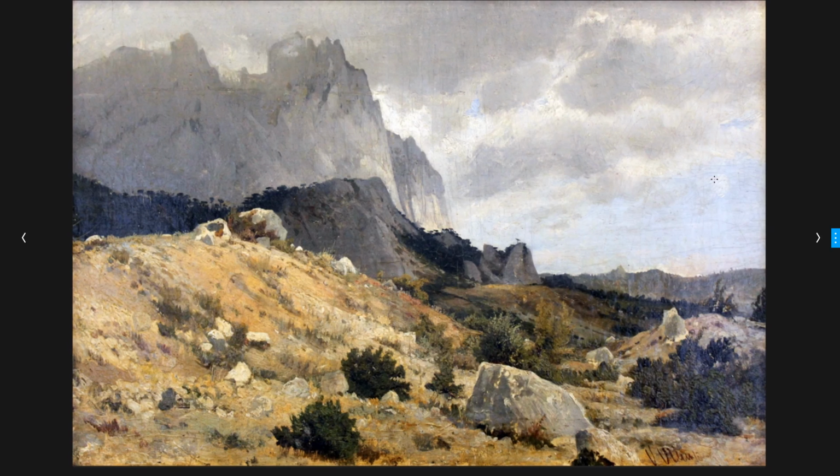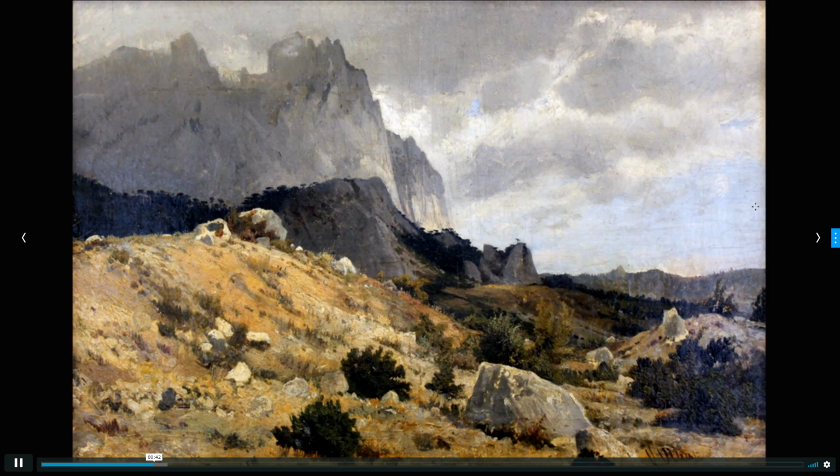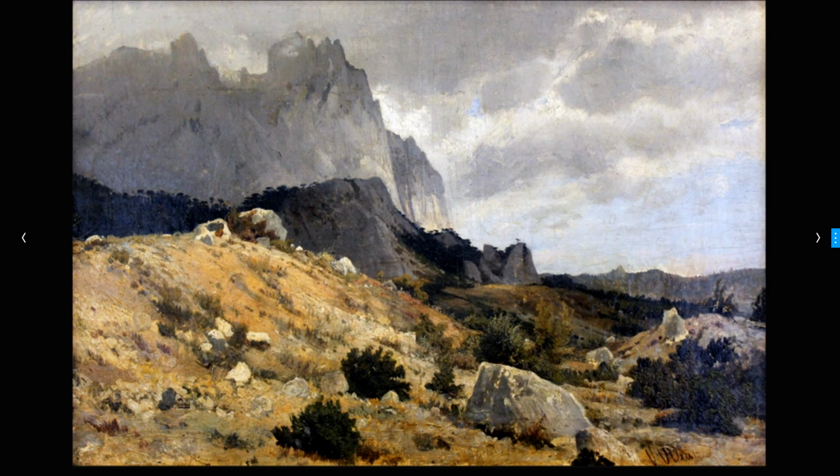So let's look at Shishkin's painting right now. Obviously this is a reproduction, so the colors might not be exactly what are in the original painting, but you can see that with the distance, the contrast and saturation of the colors is becoming less and less obvious.